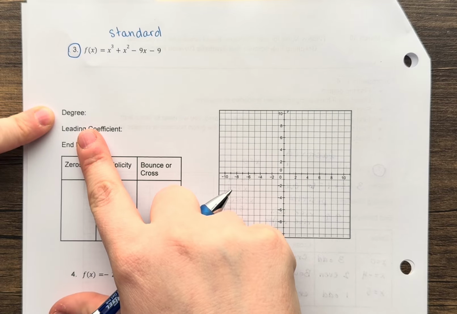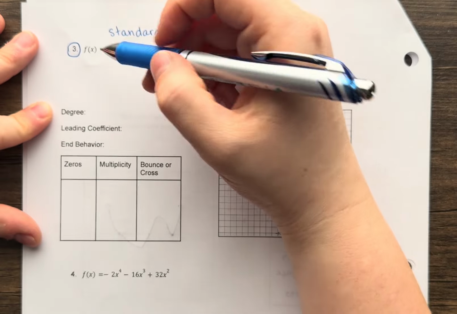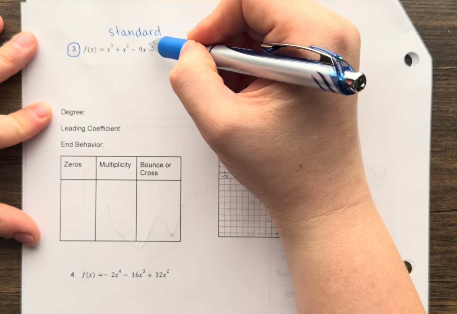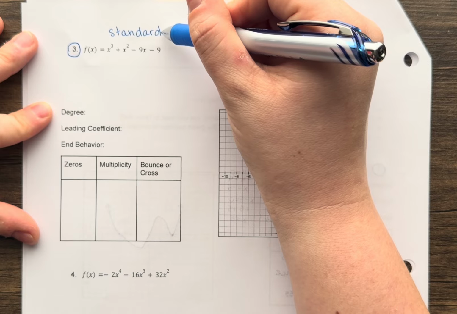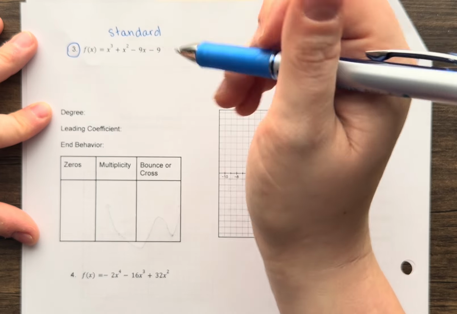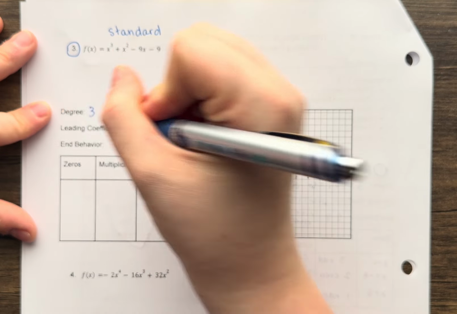So the degree, if we're in standard form, is the highest exponent that we have on a variable. We wouldn't want to add up these exponents. We're only going to be adding exponents when it's in factored form. So since this is standard form, we just take that highest exponent. So this is degree 3.